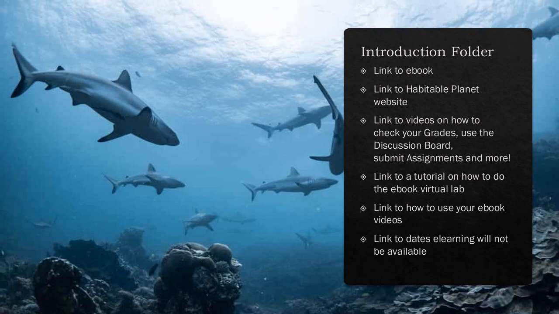The introduction folder has a link to your ebook. Half your course is in your ebook and half of your course is in e-learning, but it's all linked within the same course. There's a link to the Habitable Planet website that we use. There's a link to videos on how to use e-learning, how to check your grades, how to use the discussion board, and how to submit assignments. If you're confused about how to do something in e-learning, check out those videos.